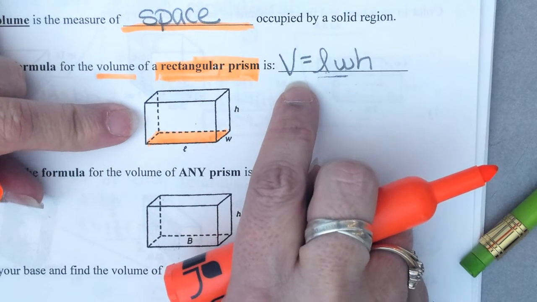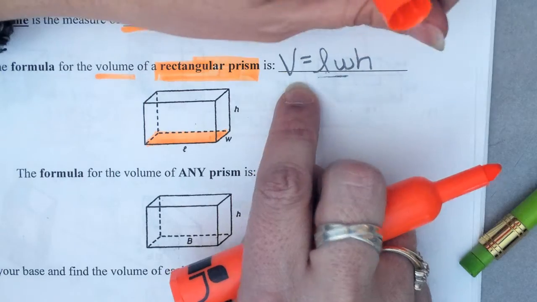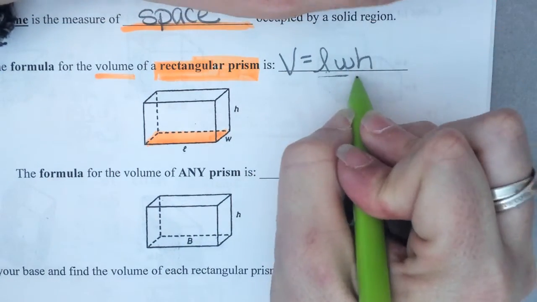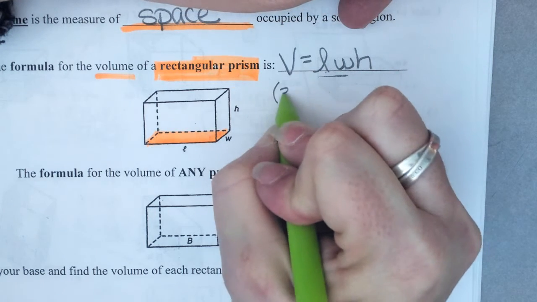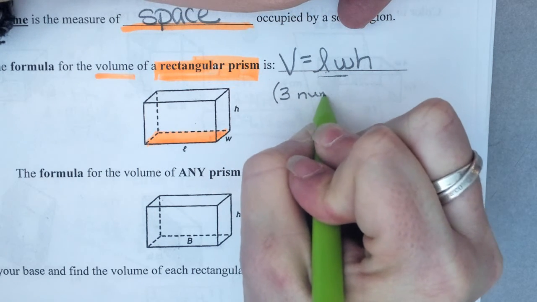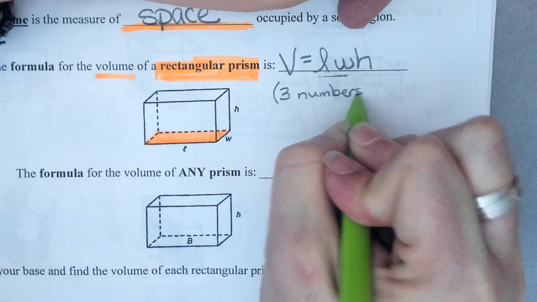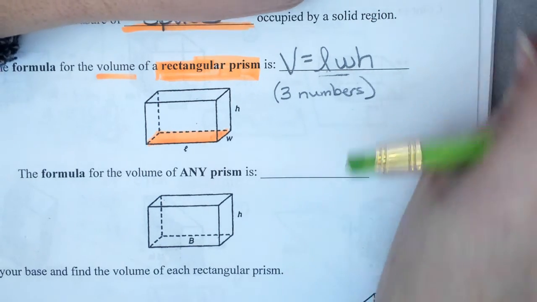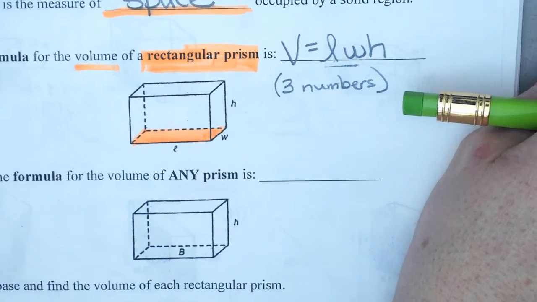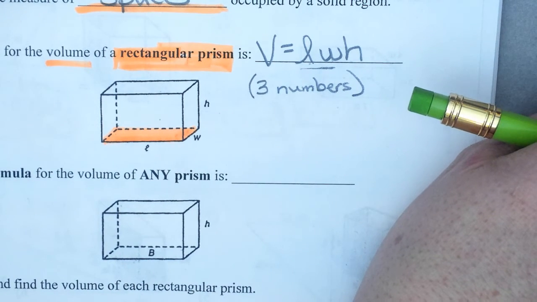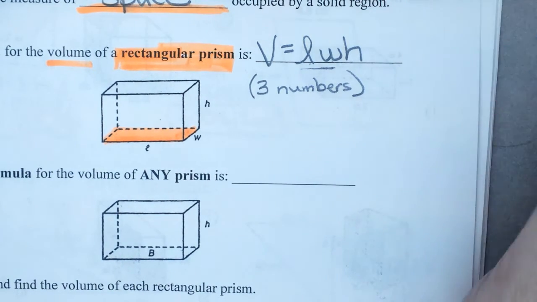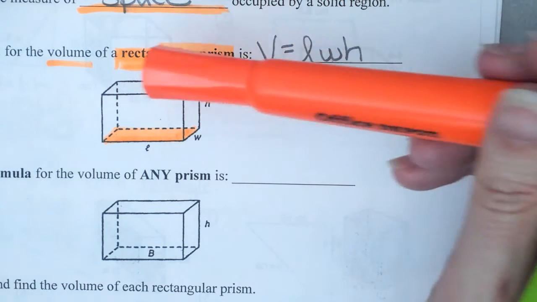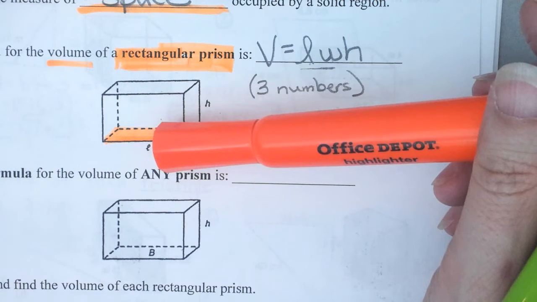For this formula, and this is kind of a weird hint, when you use it, you're going to want to see 3 numbers. This formula to me is what I'm going to call the 6th grade formula, meaning the area formulas were 5th grade, this is 6th grade, because it only works with rectangular prisms.